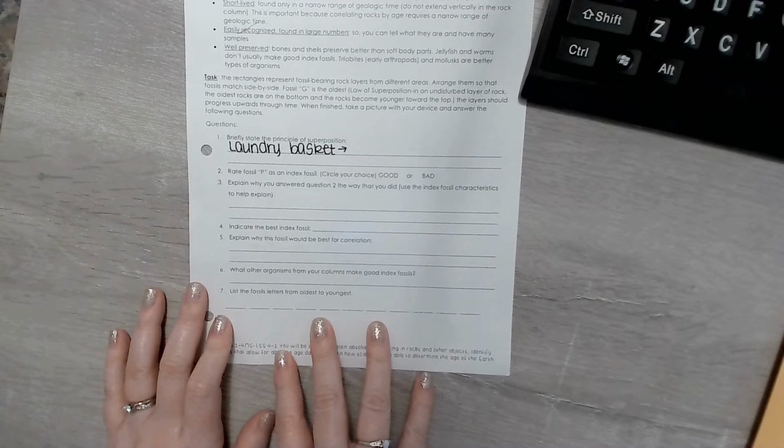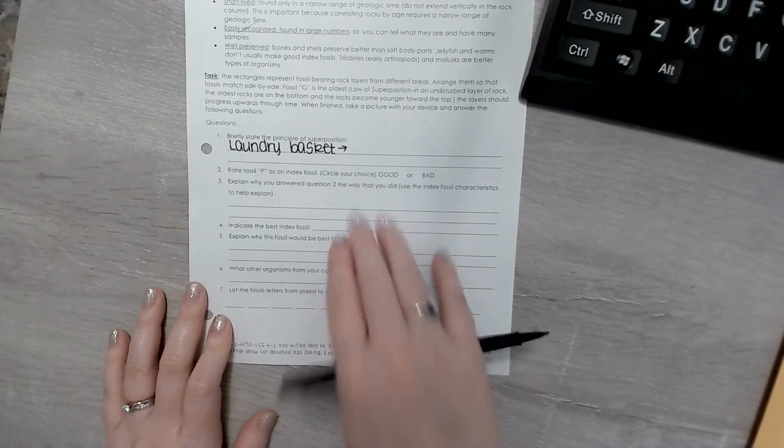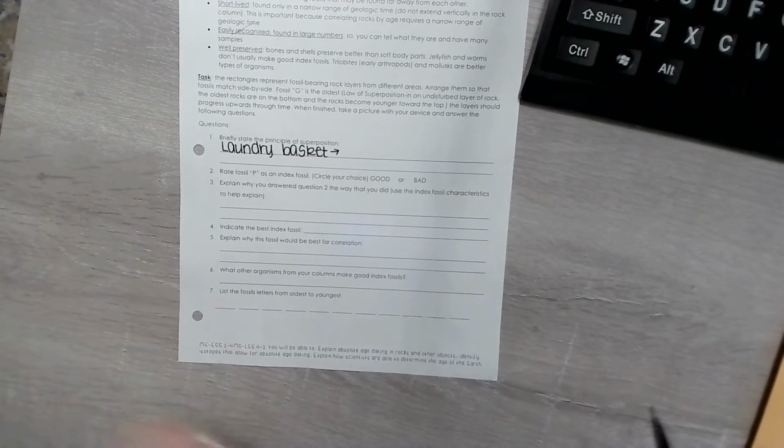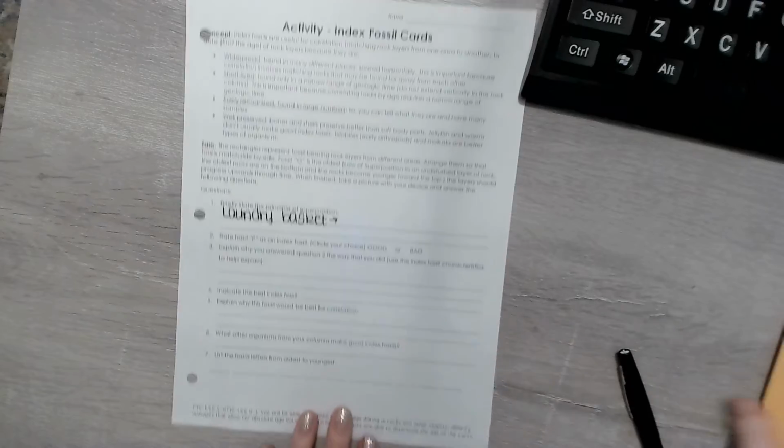The response really depends on how you put it. Explain why you answered this way. That is an opinion. I'm not going to be looking for one correct or one incorrect answer, but rather, are you able to explain it well enough for me to understand? Okay, so that is this.